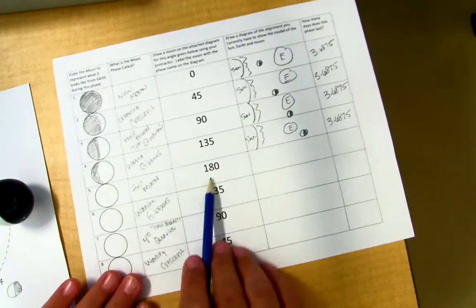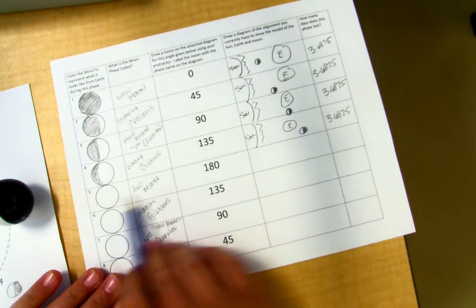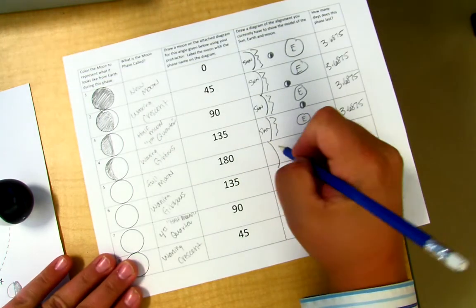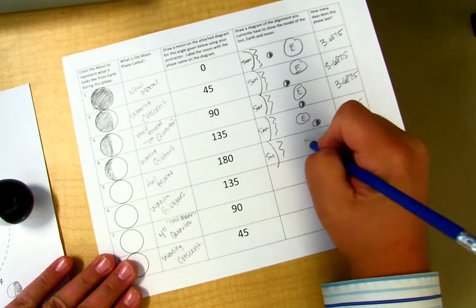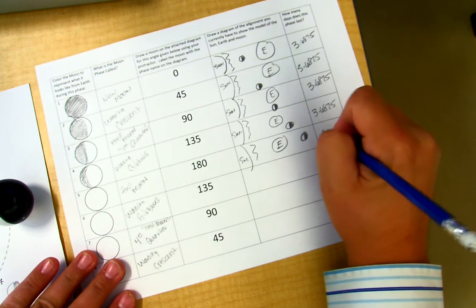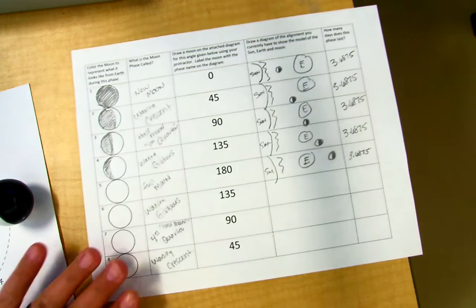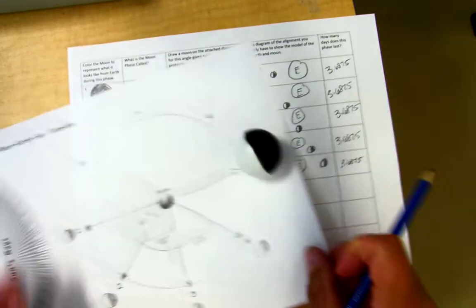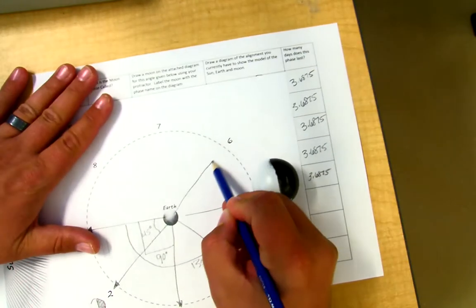As the rules say, straight on, there's really no angle. Even if it says 180 degrees, it just means it's a straight line. 180 degrees is just an opening right there. And this right here is drawn as the Earth and the moon. 3.6875 days in a full moon phase.